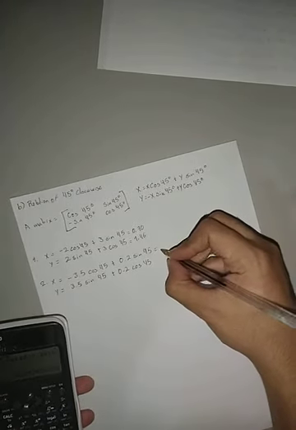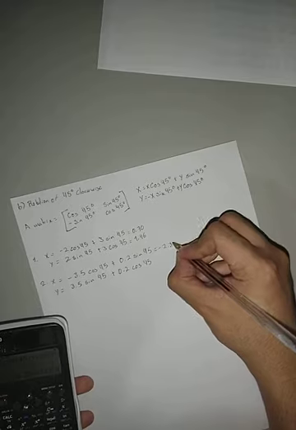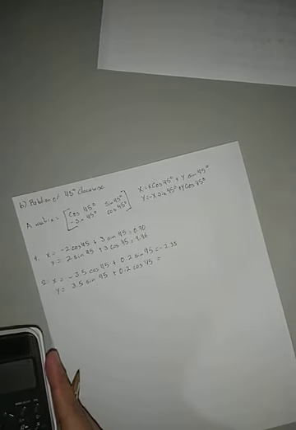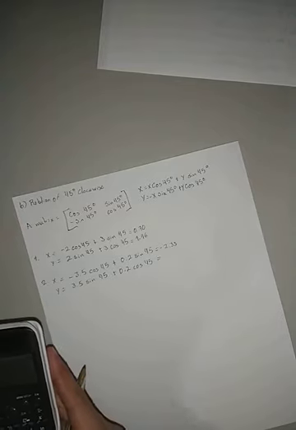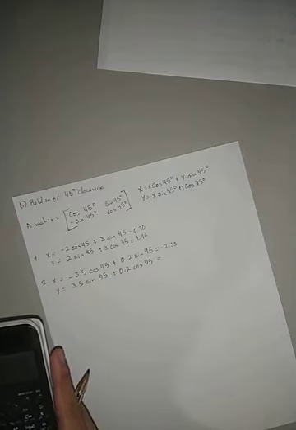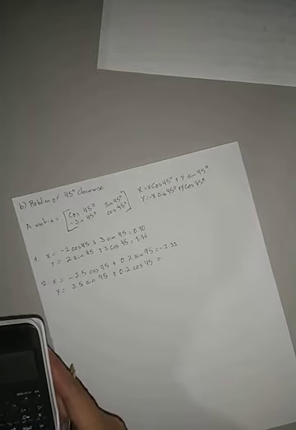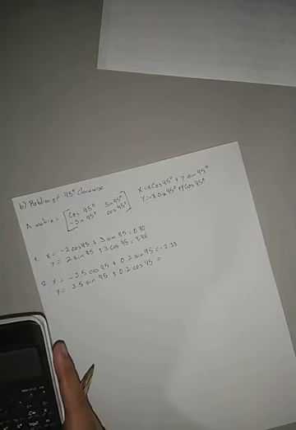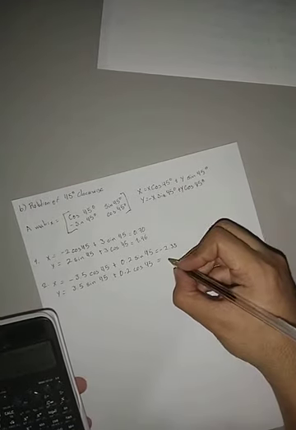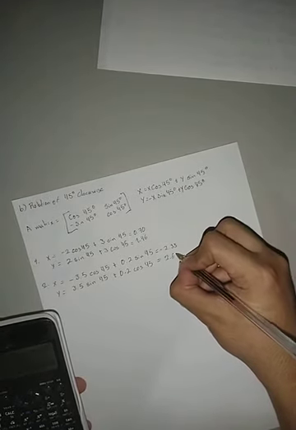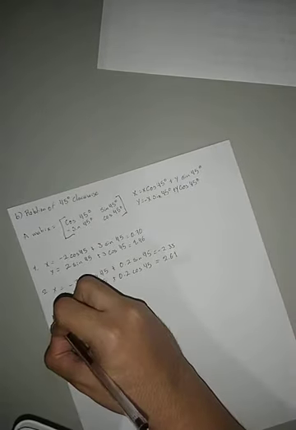This will be equal to minus 2.33, and this one 2.61.